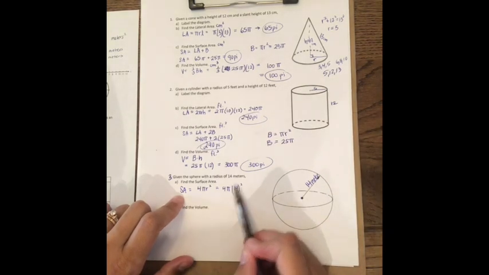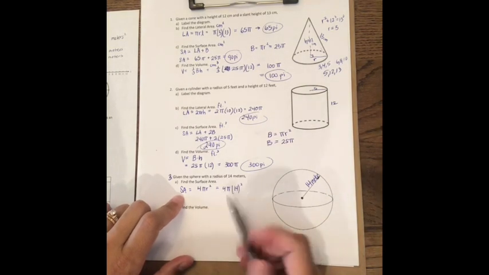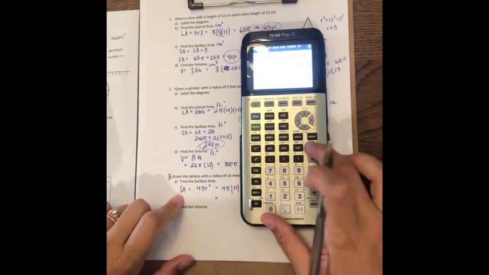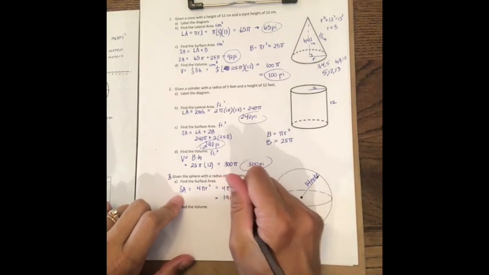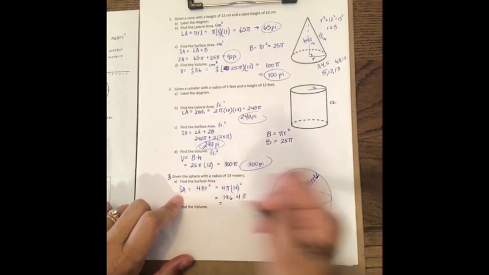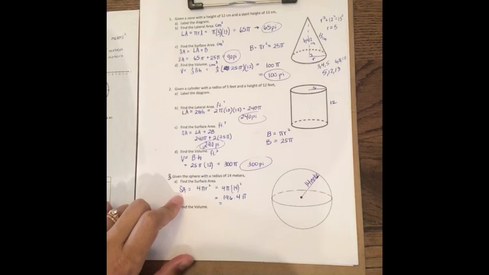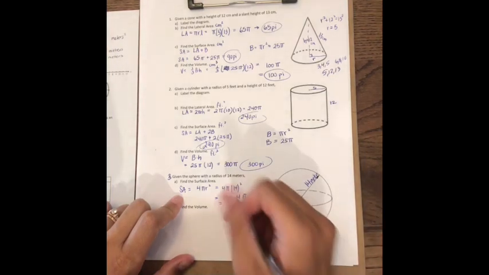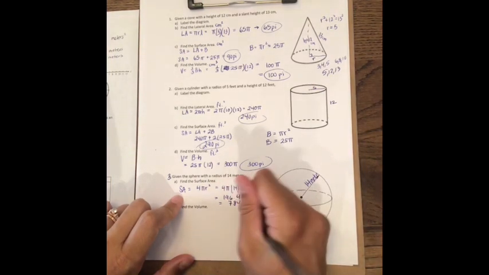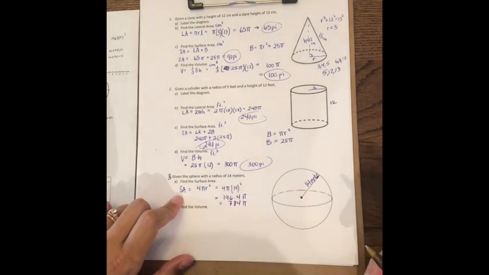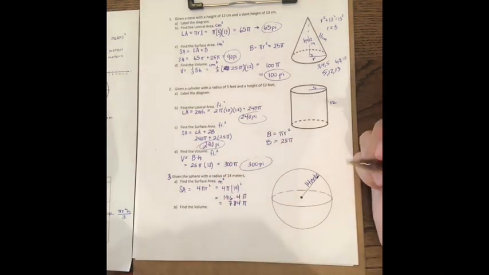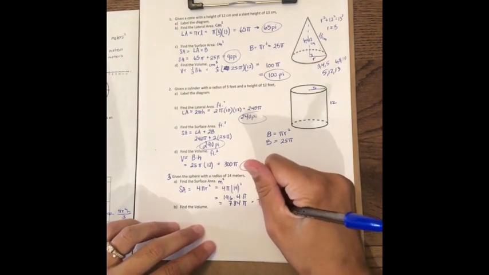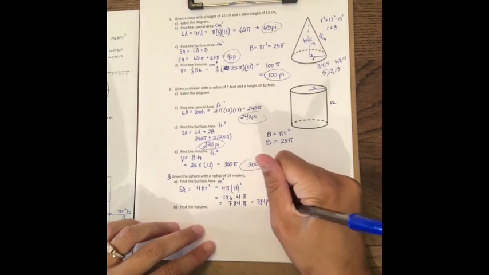And following PEMDAS, we need to do 14 squared before we multiply by 4. 14 squared is 196 times 4 pi. 196 times 4 is 784 pi. Our units would be meters squared, but we're not worrying about units. So this is just 784 pi.